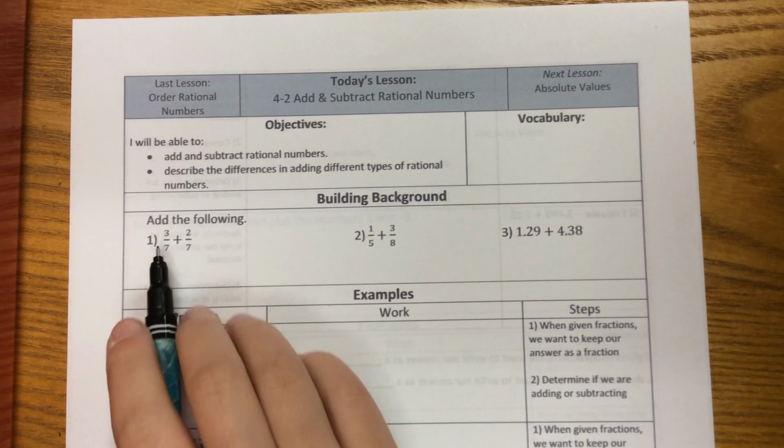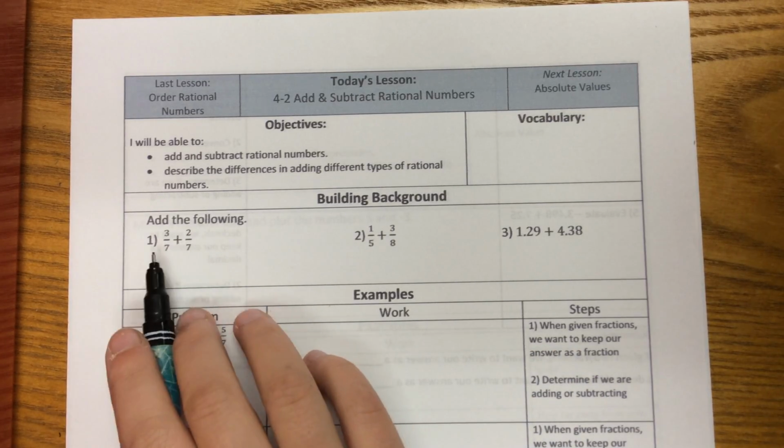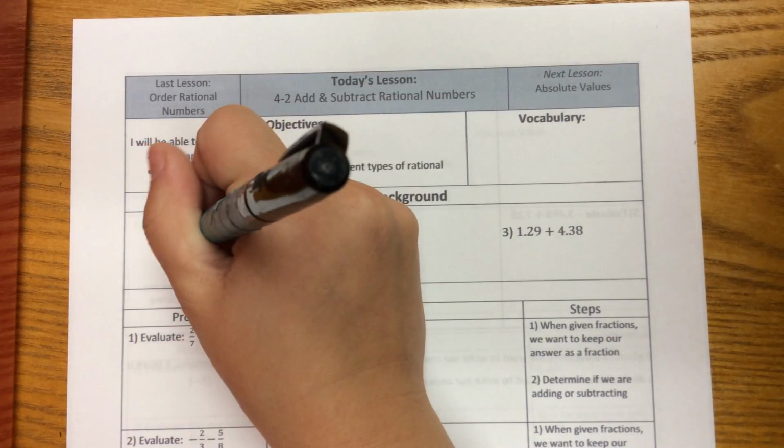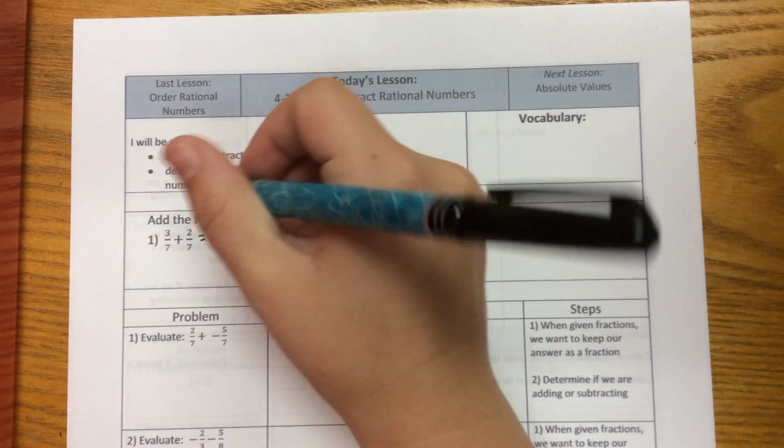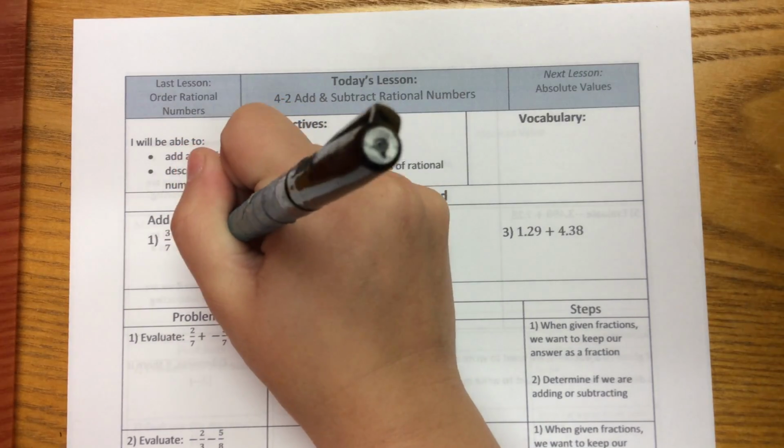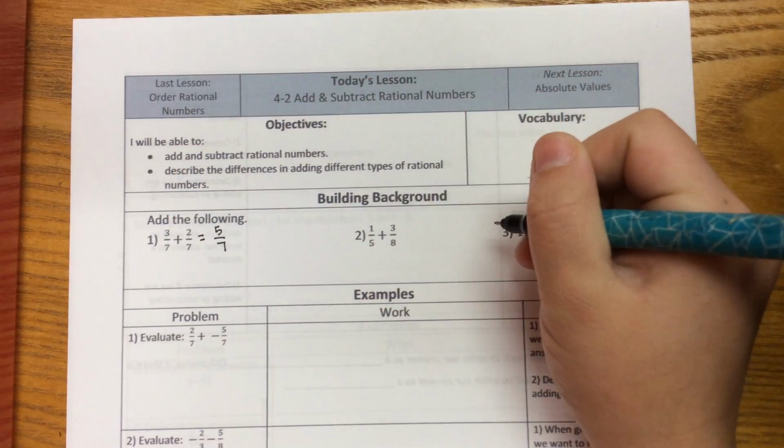Okay, the first one we have 3 sevenths plus 2 sevenths. So you have a common denominator of the sevenths, so that means 3 sevenths plus 2 sevenths. We add the numerators, and we get 5. So our answer is 5 sevenths.